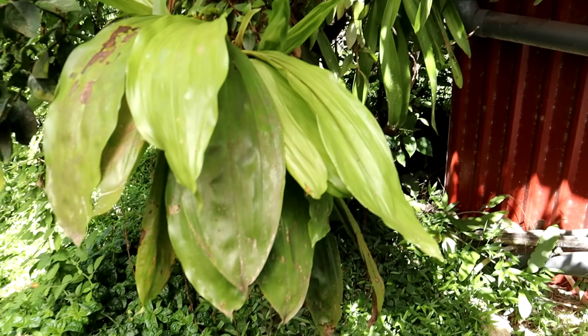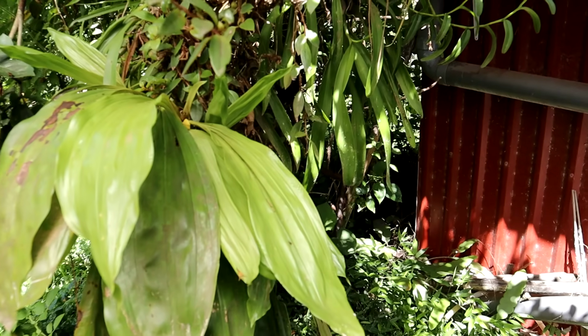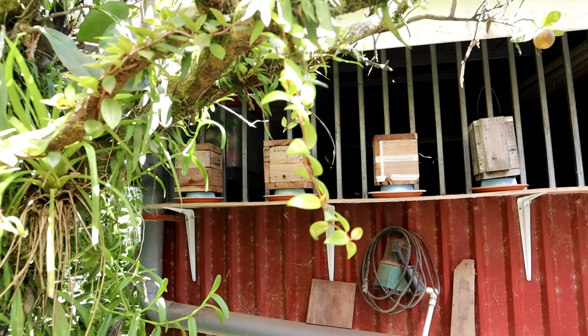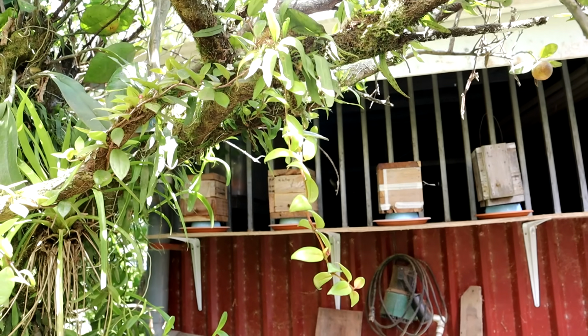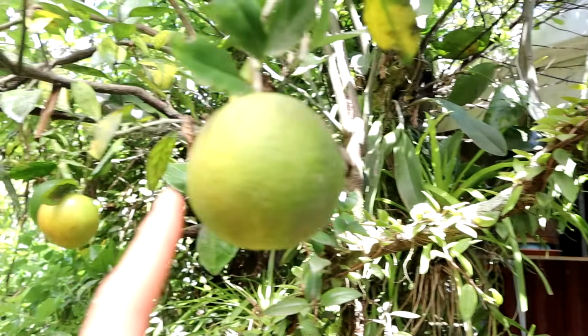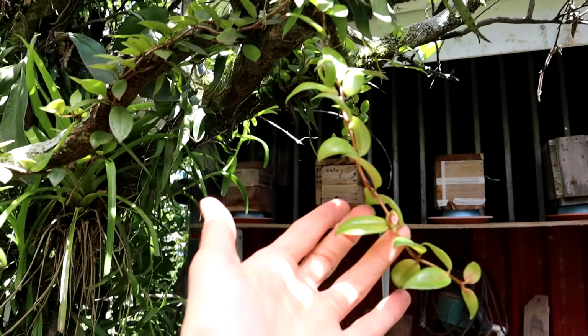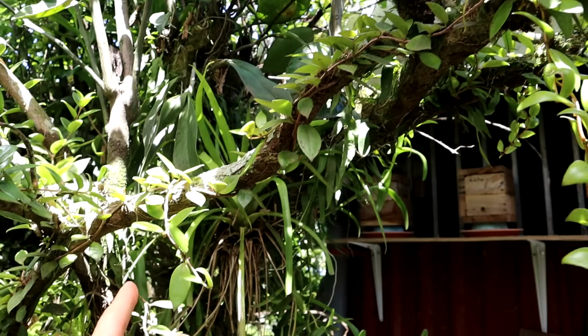So I don't know where it begins. It's a vine, right? No, only creeper. Oh, it's a creeper. There's an orange tree in here, and it's like creeping along the branches here. You can see it there.